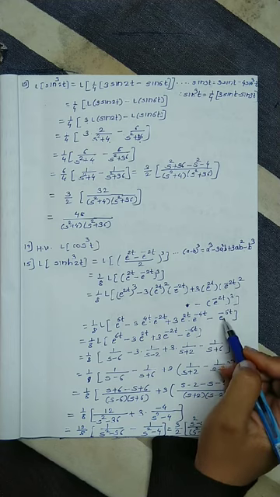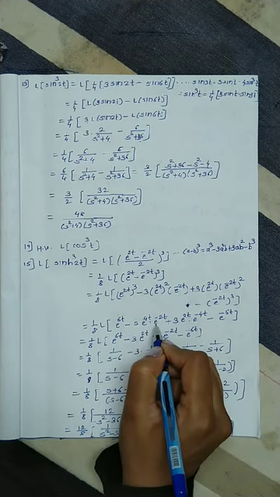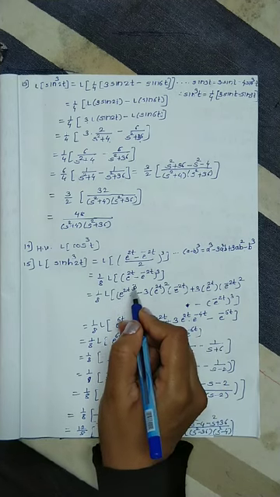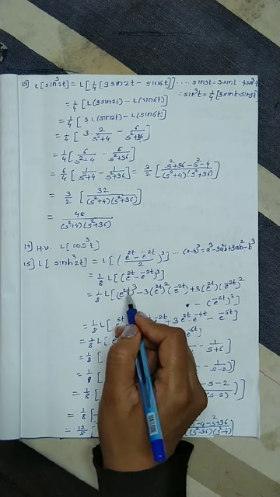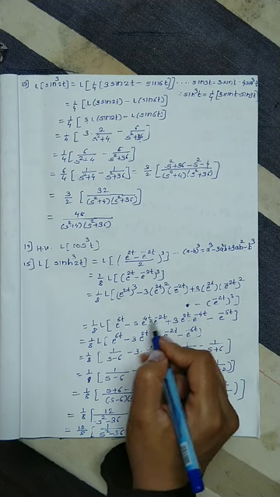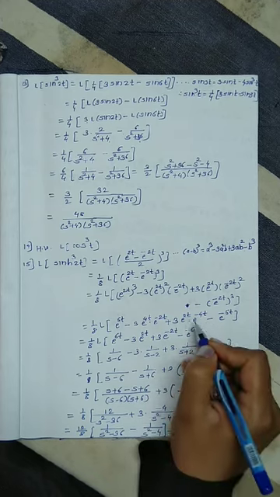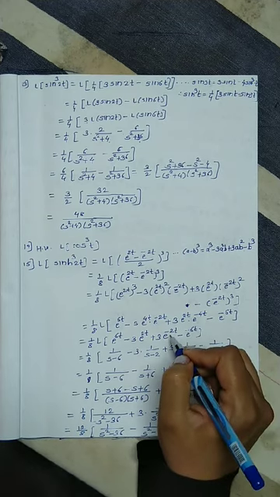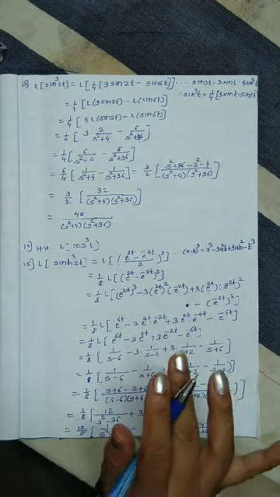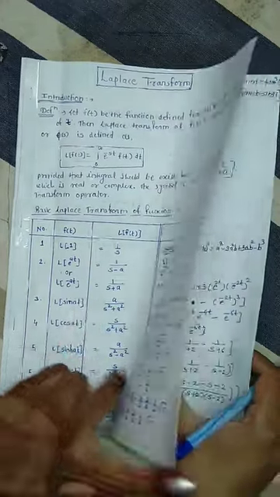Again the property of indices: if the base is the same, you have to add the indices. If an index raised to an index is there, you have to multiply. If the bases are the same, then you add the indices above. So 4t minus 2t gives 2t, and the rest of the terms stay as they are, 2t minus 4t gives minus 2t. This is as it is. Now it comes to our regular Laplace formula, e raised to at or e raised to minus at.